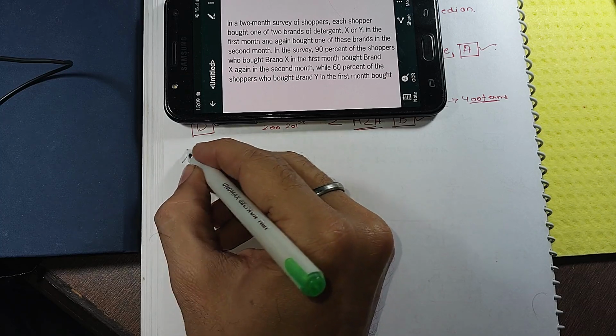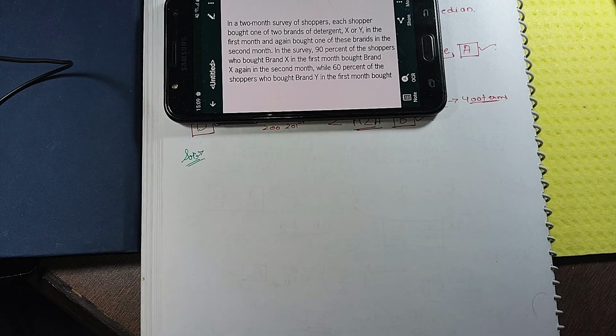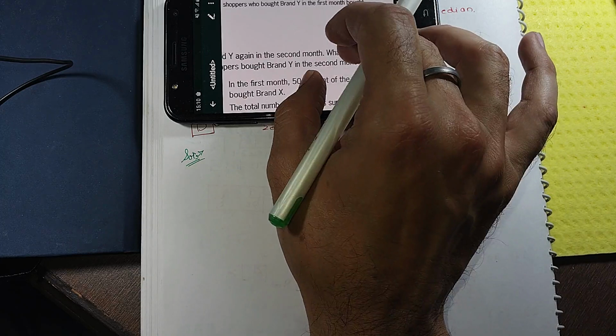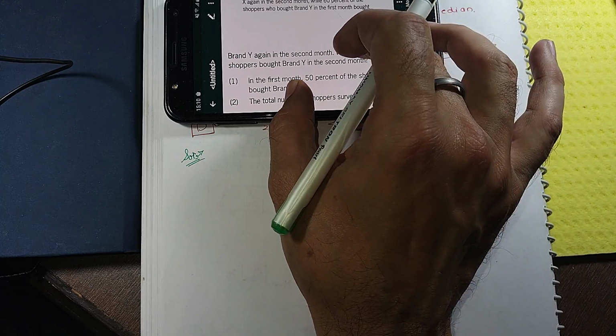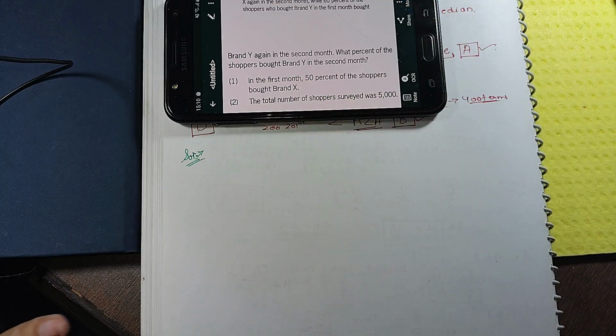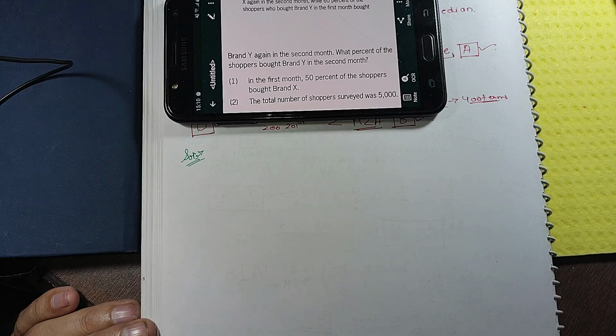In a 2-month survey of shoppers, each shopper bought one of two brands of detergent, X or Y, in the first month and again bought one of these brands in the second month. In the survey, 90% of the shoppers who bought brand X in the first month bought brand X in the second month, while 60% of the shoppers who bought brand Y in the first month bought brand Y in the second month. What percent of the shoppers bought brand Y in the second month?